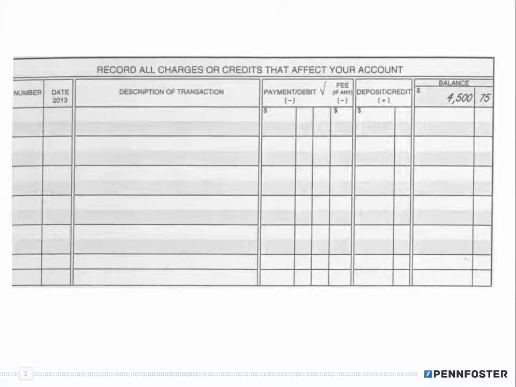Okay, so let me get a pen. All right. Notice that my beginning balance is $4,500.75. My first transaction was on 7/7, and it was check number 482, for AOL in the amount of $143.50.